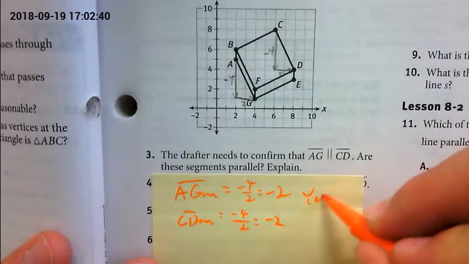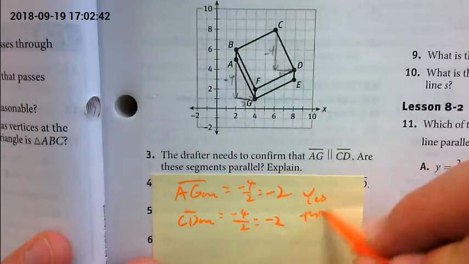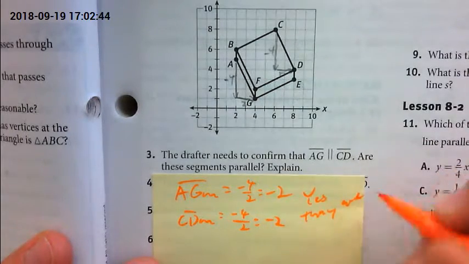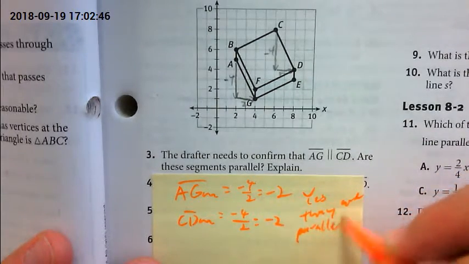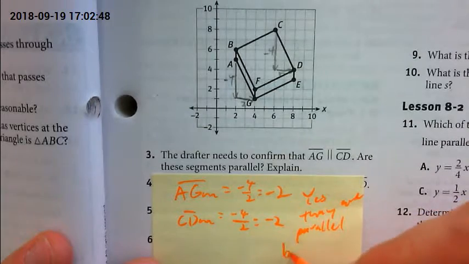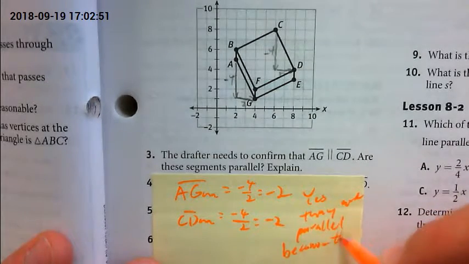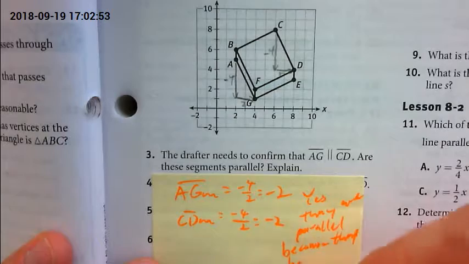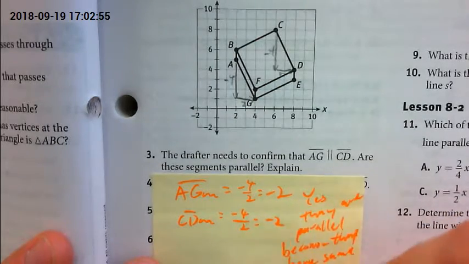So, yes, they are parallel because they have the same slope.